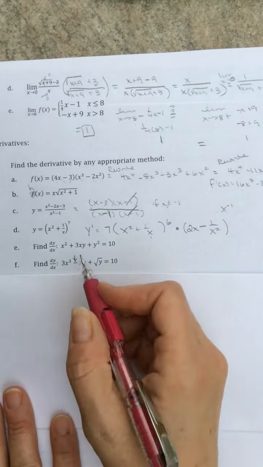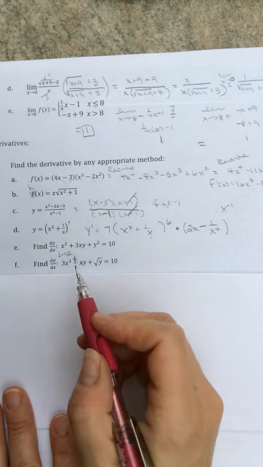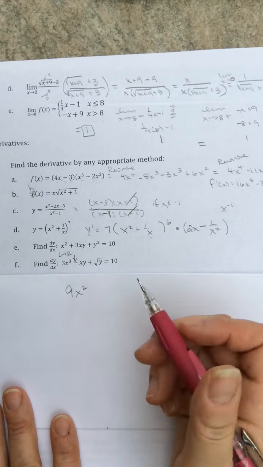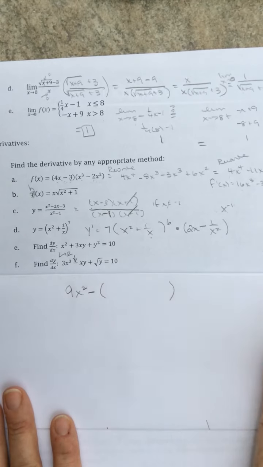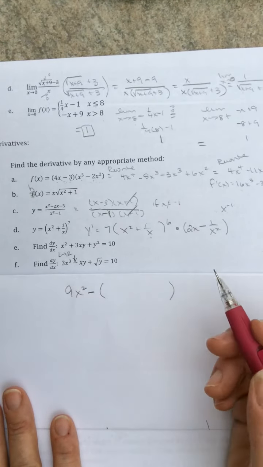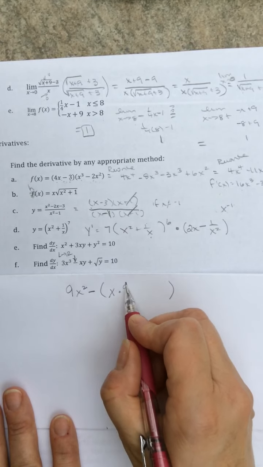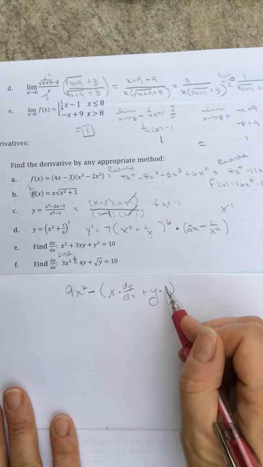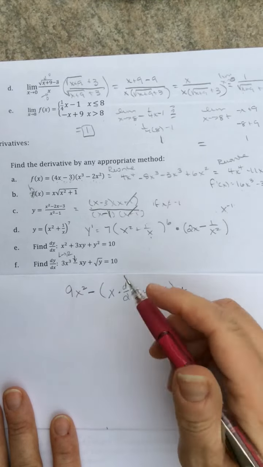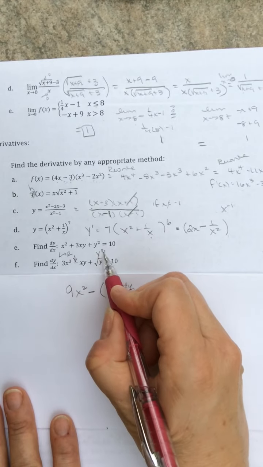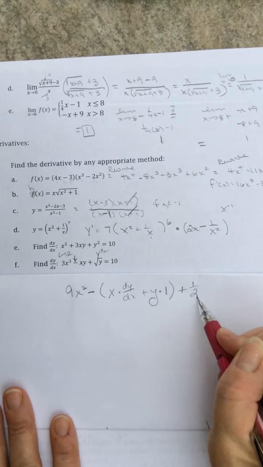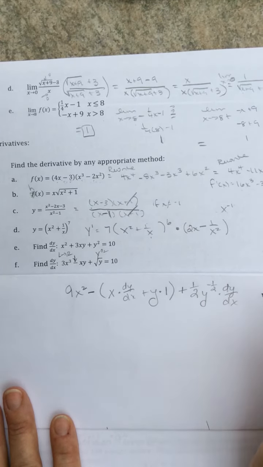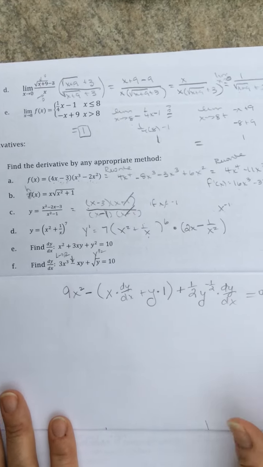So I'm going to take the derivative. I'm going to go left to right. 3x cubed is going to give me 9x squared. And I'm going to do the product rule in parentheses, so I distribute my negative. The first function times the derivative of the second, plus the second times the derivative of the first. And then here's the general power rule again. It's the 1/2 power. So I'm going to bring the 1/2 down, drop the degree to negative 1/2, and multiply on the derivative of y, which is dy dx.